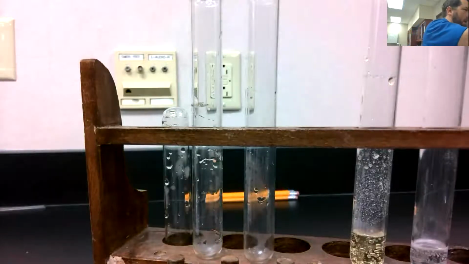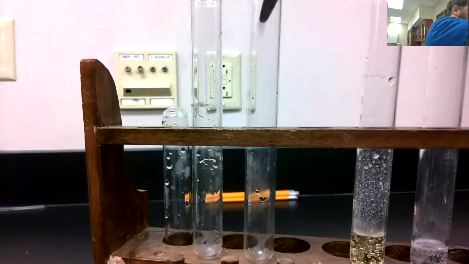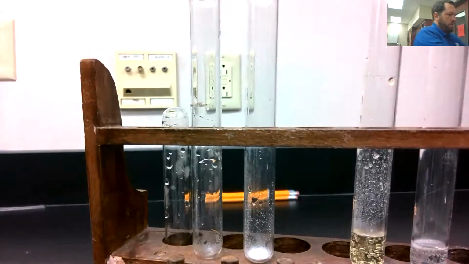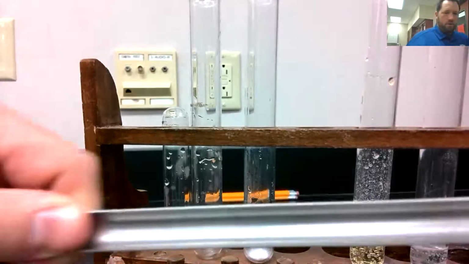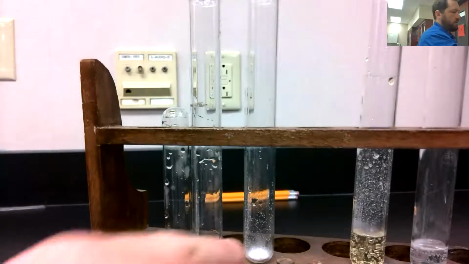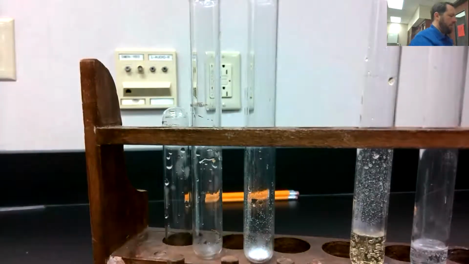Just a spatula tip. It's just a little bit. There we go. So this is what we call a spatula. It's kind of a long metal rod here, and this is how we scoop salts, scoop chemicals out of their jar. So just a tip means just a little tiny bit, which is what I just got. See it there at the bottom of the test tube. Okay, just kind of a white salt.